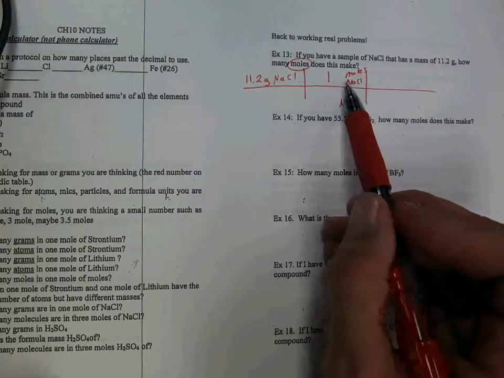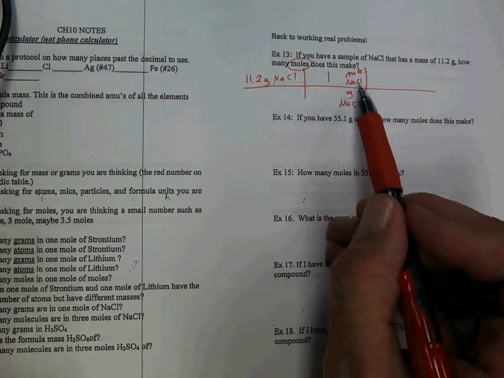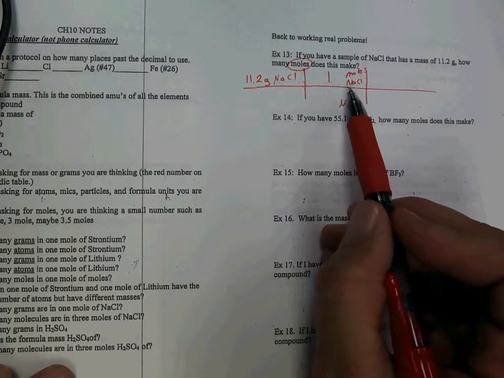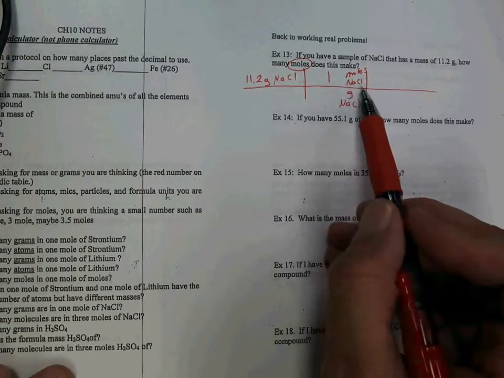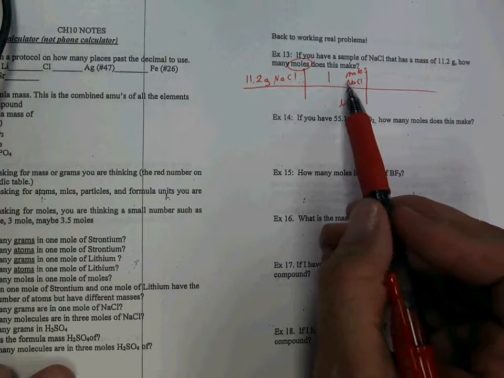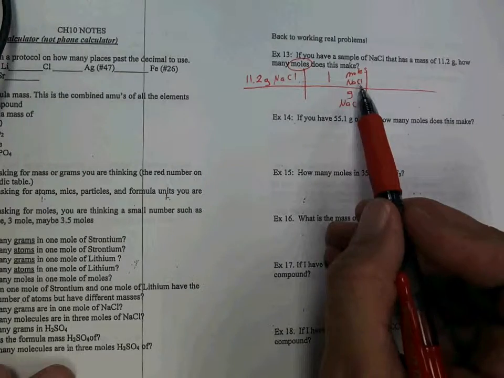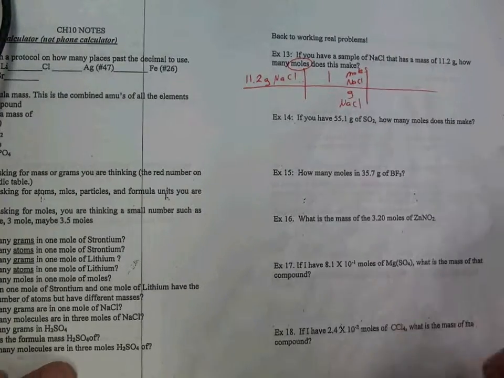Well, if I have a mole of NaCl, this is a little confusing, but think about it. If I have a mole of NaCl, don't I really have 1 mole of Na and 1 mole of Cl? So I sort of have 2 moles inside of a mole. The mole of Na and the mole of Cl, right?